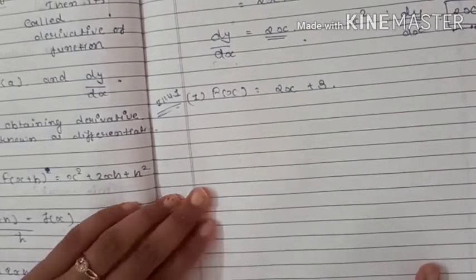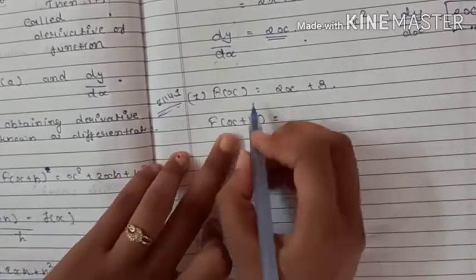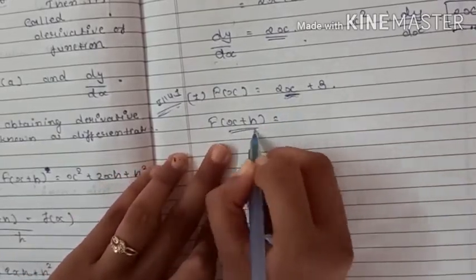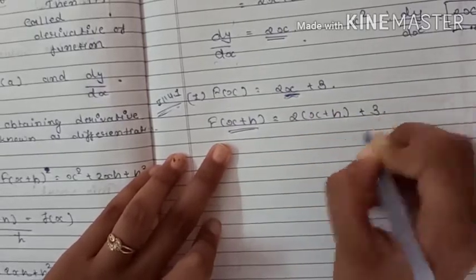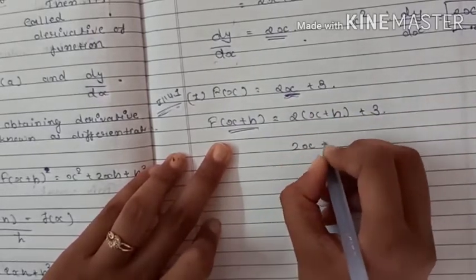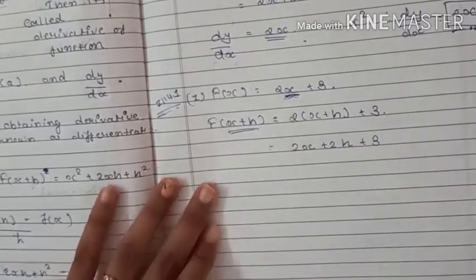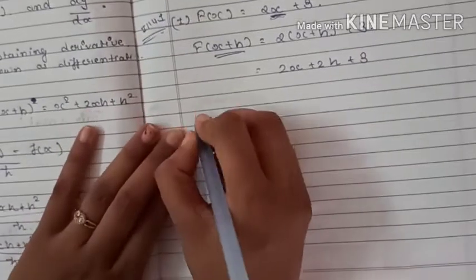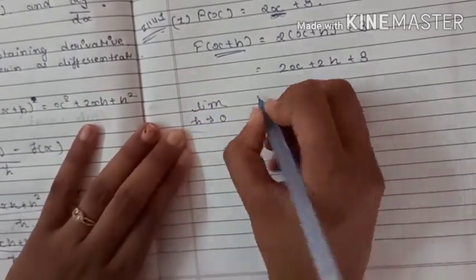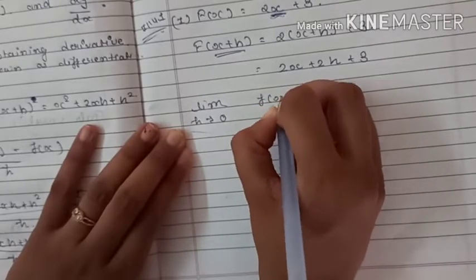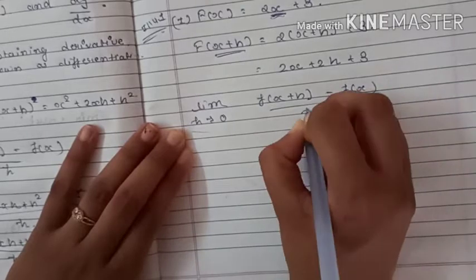Right? Now we have to find out f of x plus h. So, in x we have to put x plus h. So 2 times x plus h plus 3, multiplied out, is 2x plus 2h plus 3. Right? The format would be limit h tends to 0 of f of x plus h minus f of x upon h.